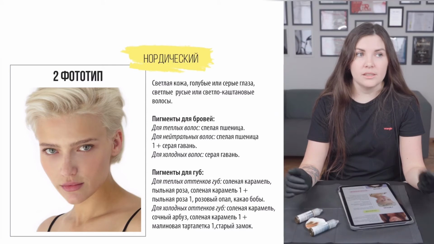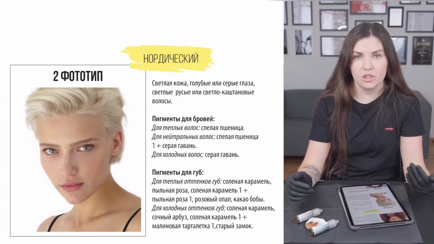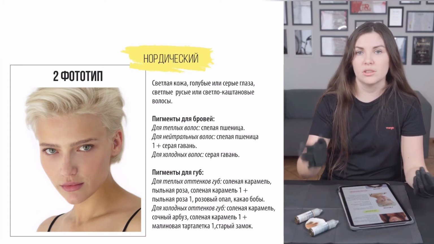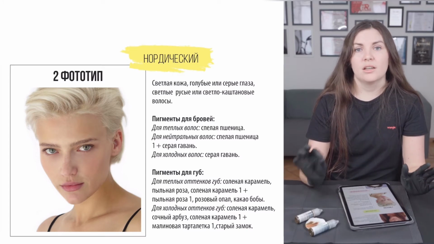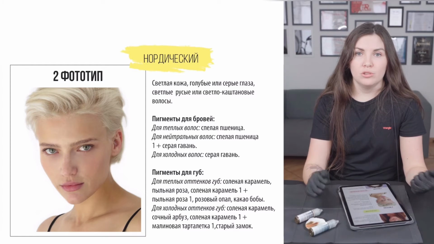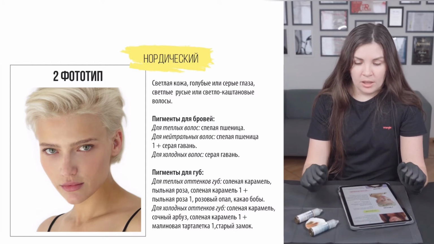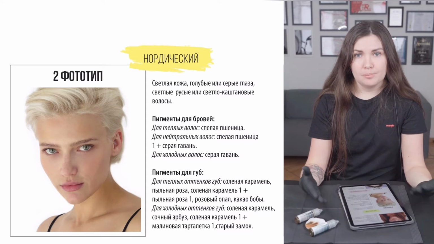You can add a character if, let's say, you see that the result after 1 month is cooler than what you need. In this case, you would add an orange character to the color. About 9 drops of color and 1 drop of character. That's about 10%. And you would have a warmer color to work with. And that's all for this phototype. Like I said, this one is an easy one.